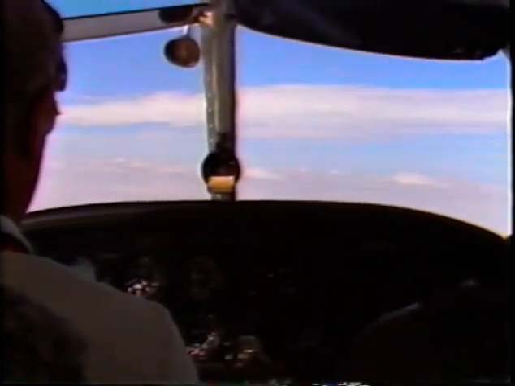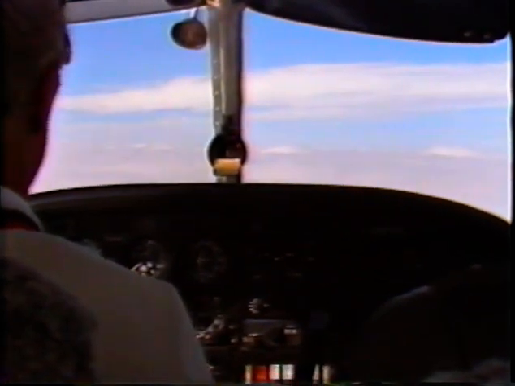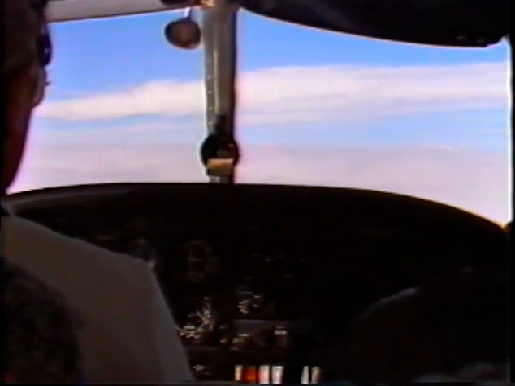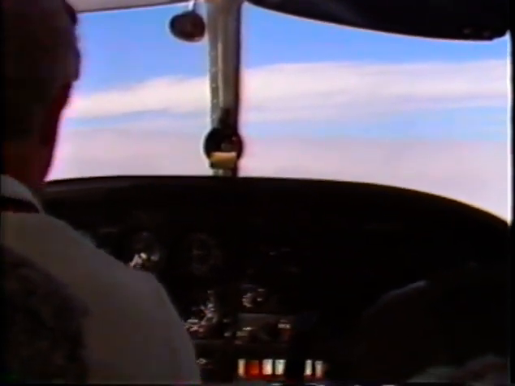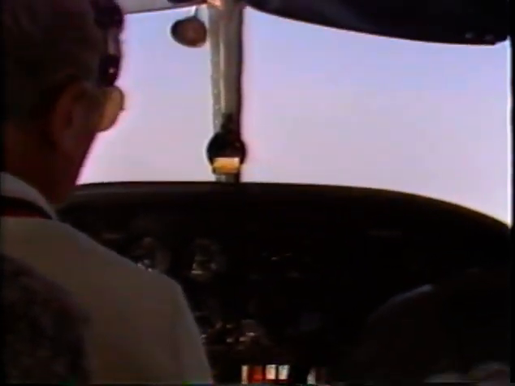An instrument approach is a series of predetermined maneuvers for the orderly transfer of an aircraft under instrument flight conditions from the beginning of the initial approach to a landing or to a point from which a landing can be made visually. When your knowledge of radio navigation and route charts and ATC procedures has brought you within striking distance of your destination airport, it is the instrument approach procedure that will bring you down safely to an altitude below the cloud bases from which a normal landing can be made.